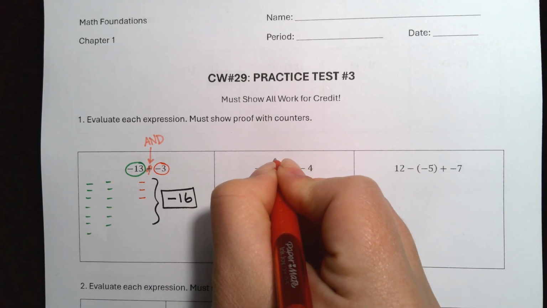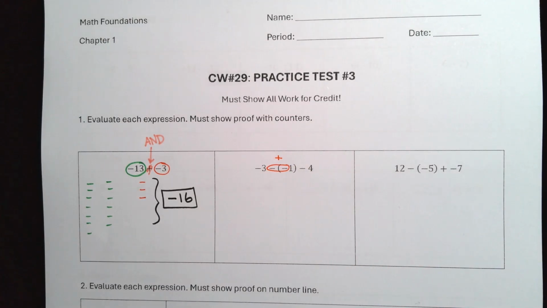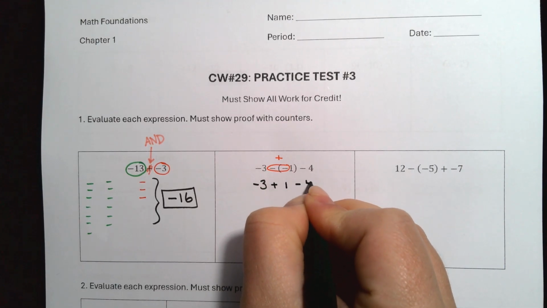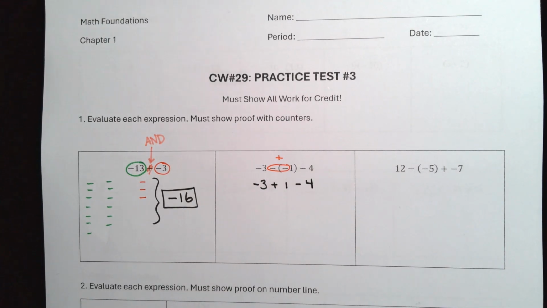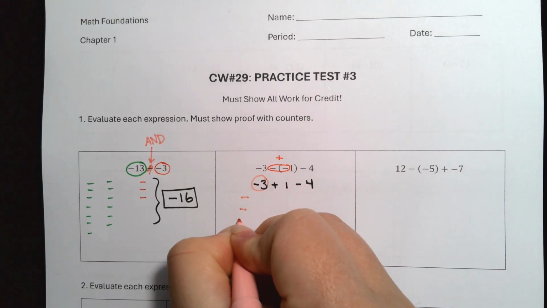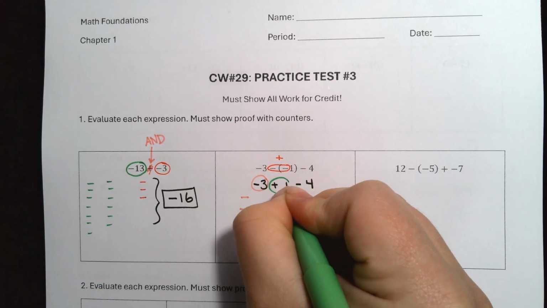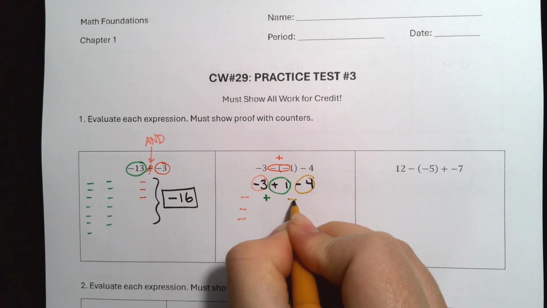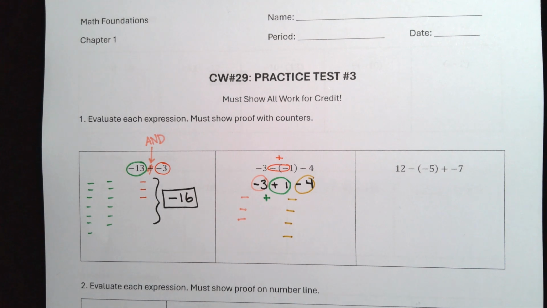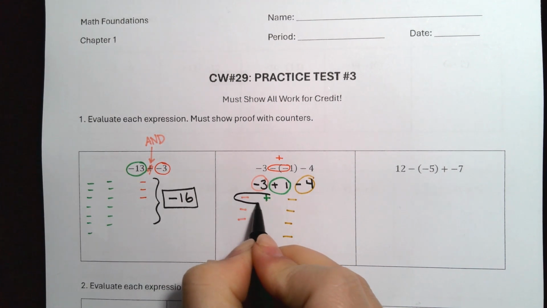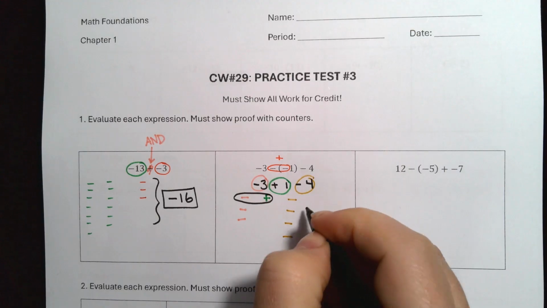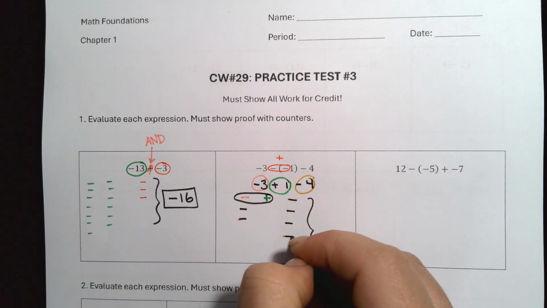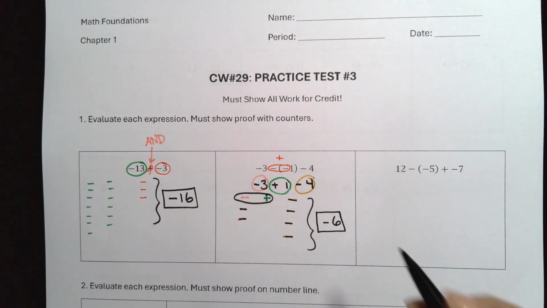Moving on, we do see a double negative. Double negatives are minus minus touching, which we need to rewrite as addition. We get negative 3 plus 1 minus 4. That means we have 3 negatives. 1, 2, 3. We have 1 positive, and we have 4 negatives. 1, 2, 3, 4. So if we look, we can combine 1 positive, 1 negative for a 0 pair. The rest are leftovers. We have 1, 2, 3, 4, 5, 6 negatives left over.